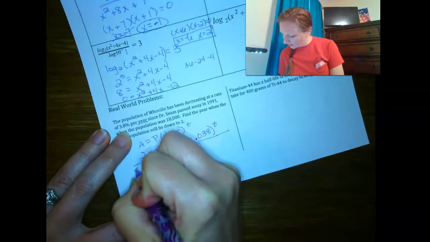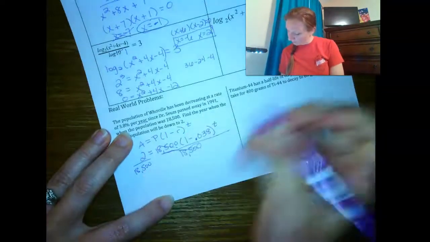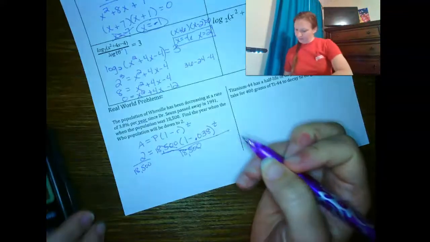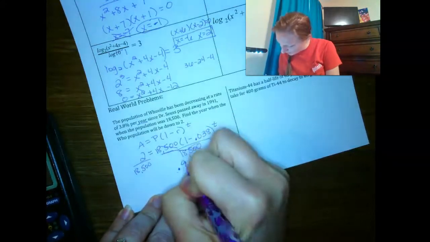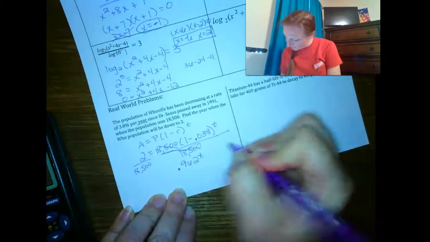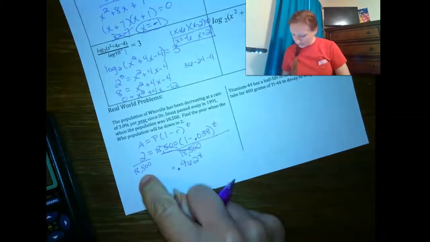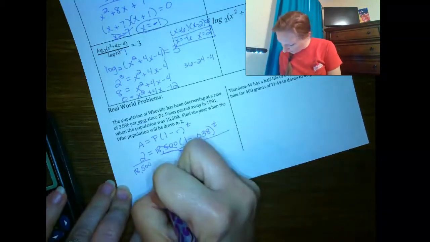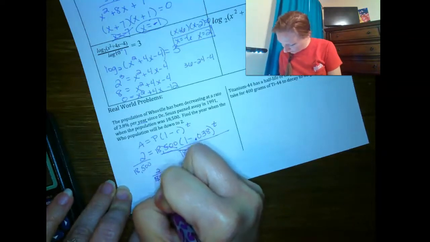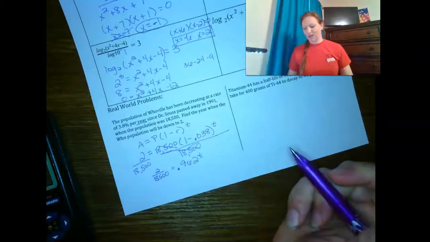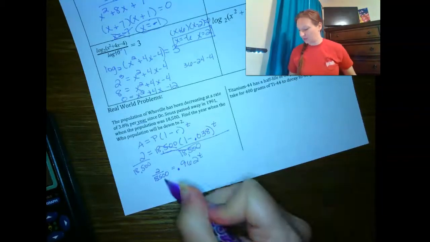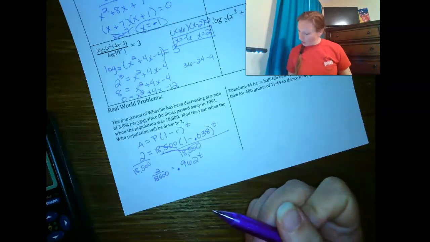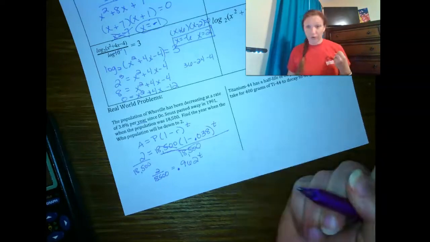Divide by 18.5. So I'm going to grab my calculator here. 1 minus 0.038, I'm just subtracting these two numbers, is 0.962. I still have my exponent of t. And this comes out to be, yikes, a gross number. It's giving me a huge decimal, so it's easier for me to leave it like this for the time being. All right, I'm going to convert it into log form because I need to solve for t here.